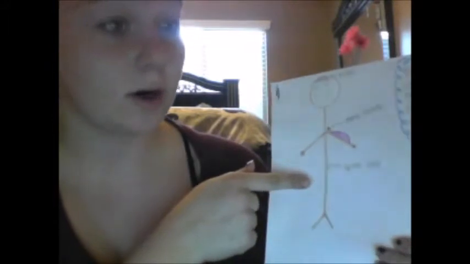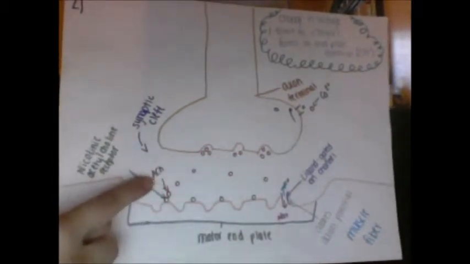The first step takes place in the brain and the spinal cord. The brain and the spinal cord will send a motor neuron down into the skeletal muscle fibers to tell the body that there's going to be a muscle contraction. To start off, calcium ions will enter the axon terminal. Once the calcium ions enter the axon terminal, this will trigger the release of ACH.